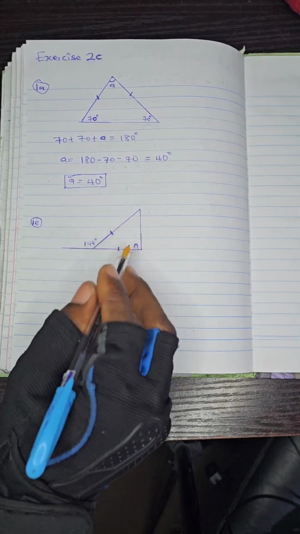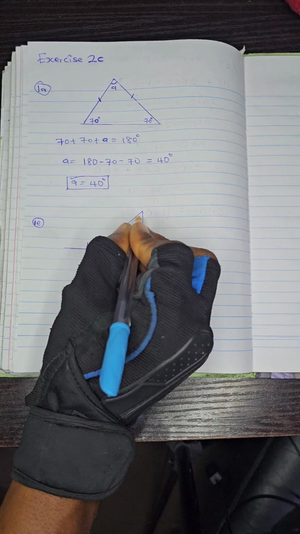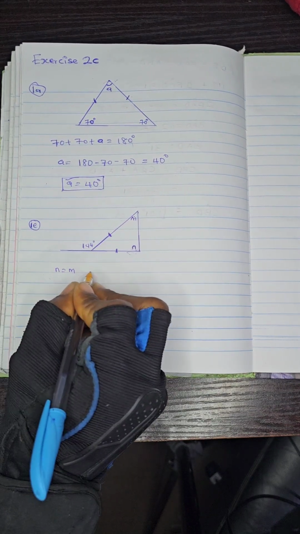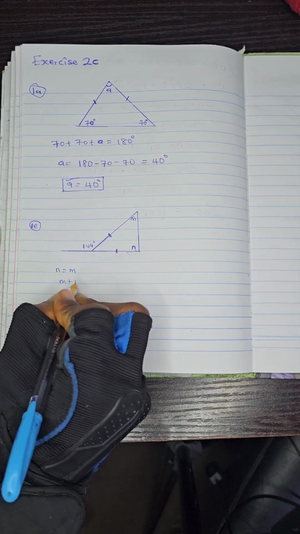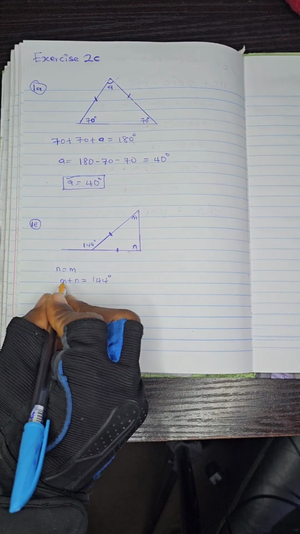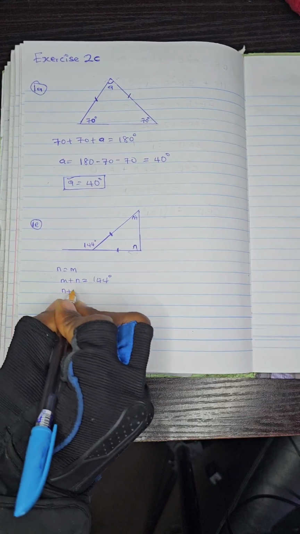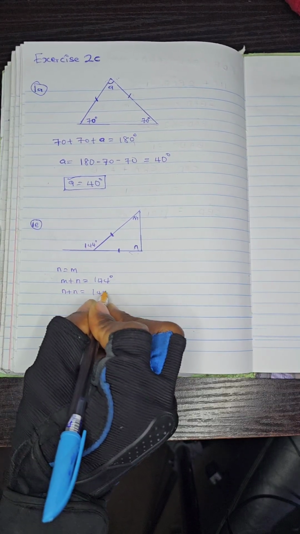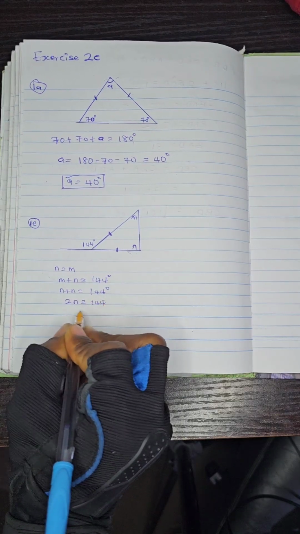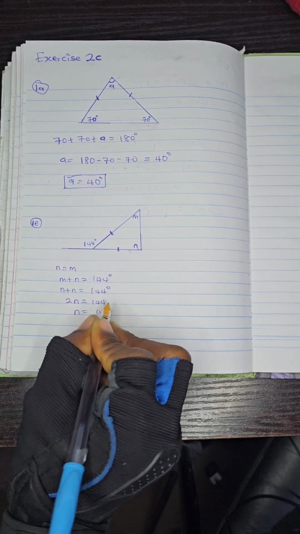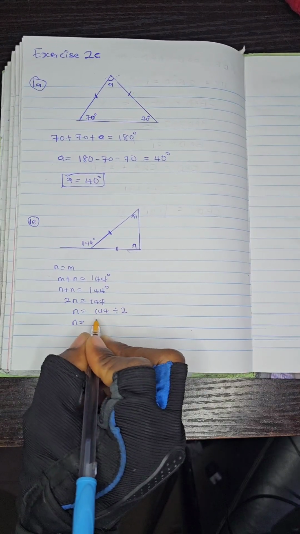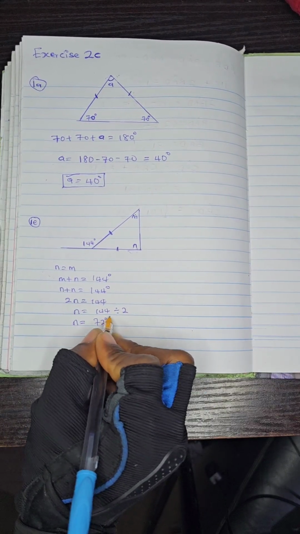And since both of them are equal, let me call this one M, and N is equal to M. So you can just say M plus N is 144 degrees. Since this is equal, I'll say N plus N is 144 degrees. 2N is 144. So N is 144 divided by 2. N will now be what? 72 degrees. That's your answer.